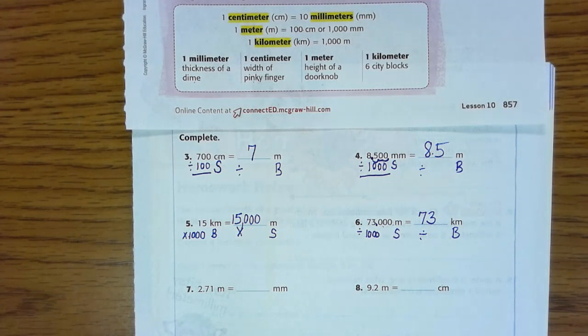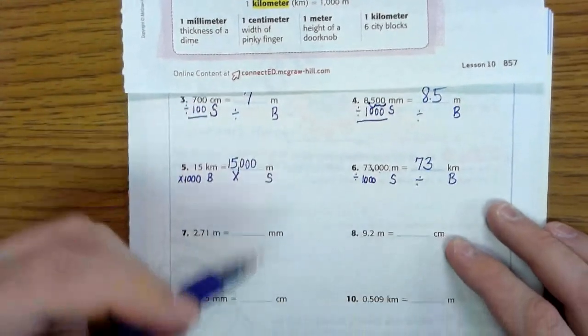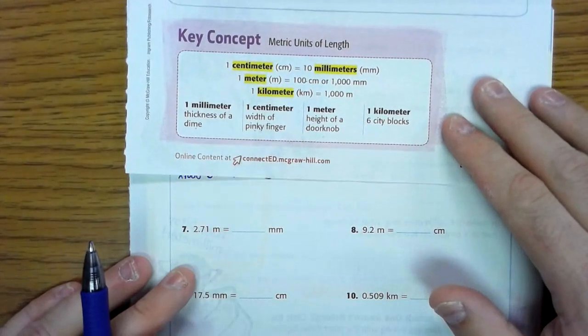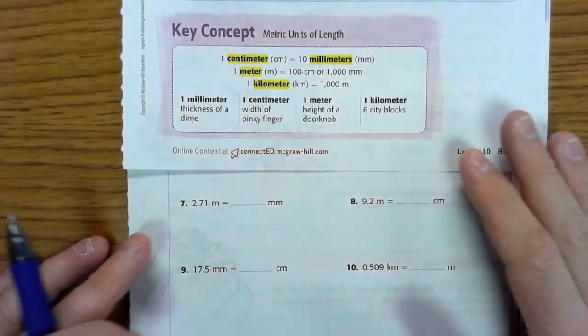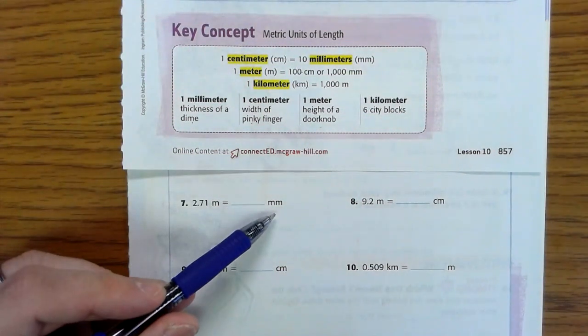Next, we have 2.71 or 2 and 71 hundredths of a meter, and we have millimeters. I'm going to cover these up, guys. 2.71 or 2 and 71 hundredths of a meter equals how many millimeters?